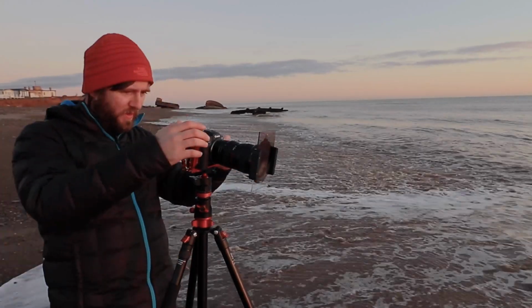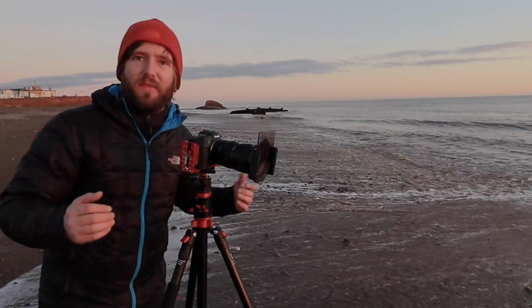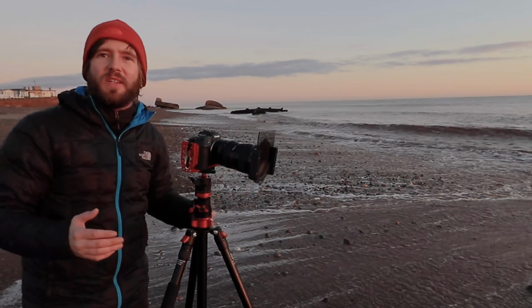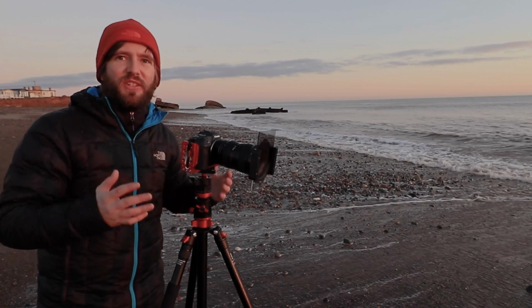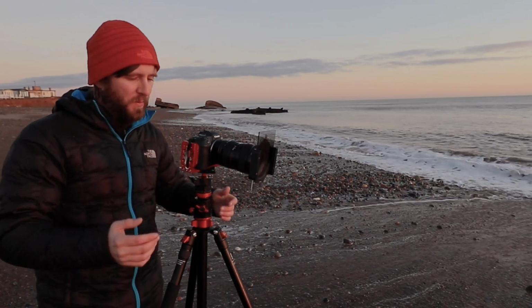I'm going to shoot with and without the ND filter, so you can see what I'm talking about. So what I'll do is I'll take a picture with the ND filter, I'll keep the same camera settings, and then I'll take a picture without the ND filter, and you'll see what my point is there.